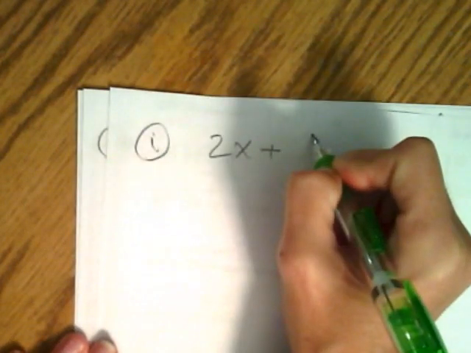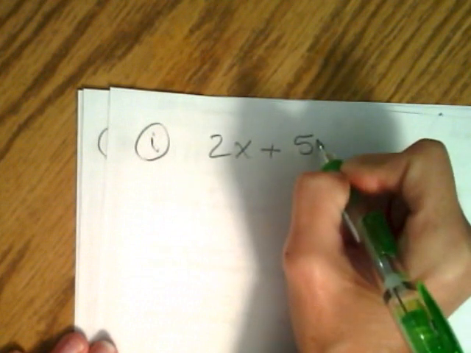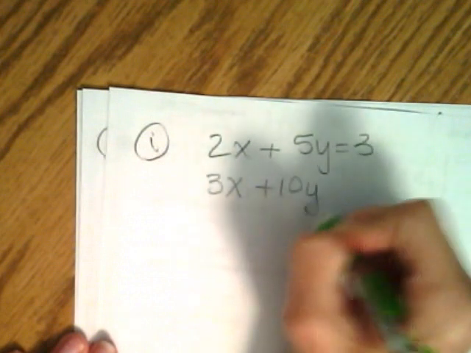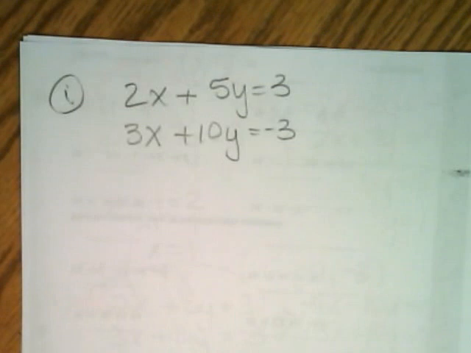And last one. Now, hopefully you look at this and say, wait, we just did this one. Right, so you know what the answer should be, but I don't want you to eliminate y. I want you to eliminate x. So hopefully you're already thinking, I've got to get rid of x somehow. One's a 2, one's a 3.